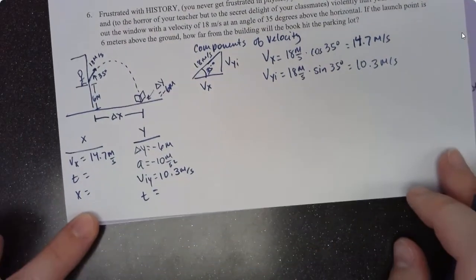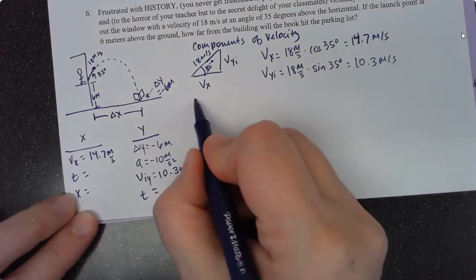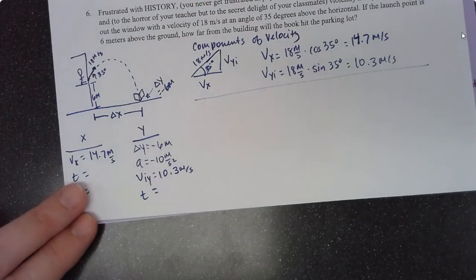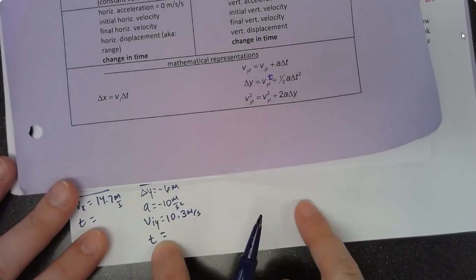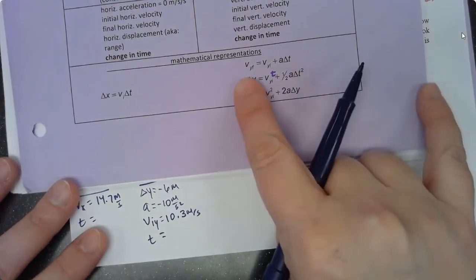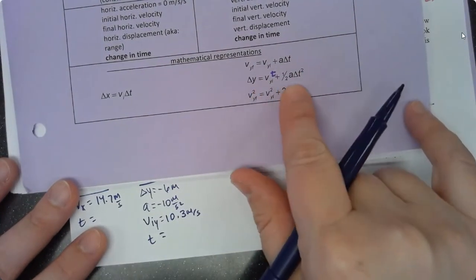Okay, so if I want to solve for time, take a look at my list. I've got distance, acceleration, initial velocity, can solve for time. It looks like what I'm going to have to use is my quadratic one.